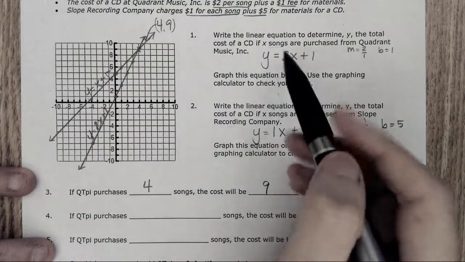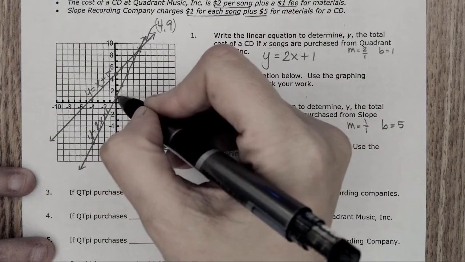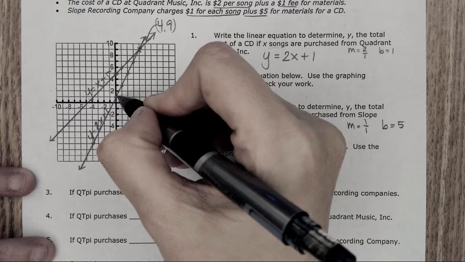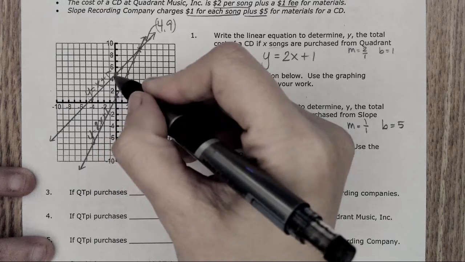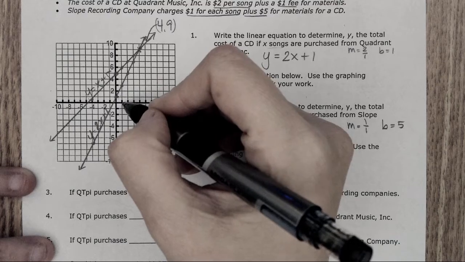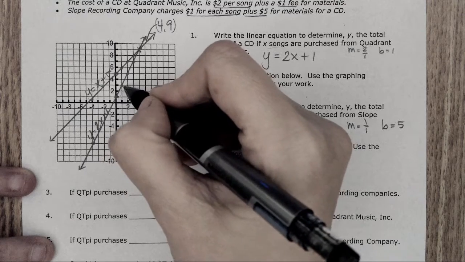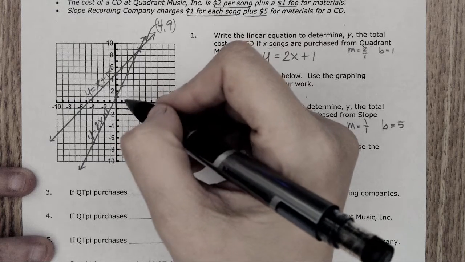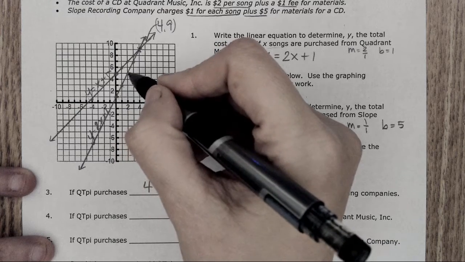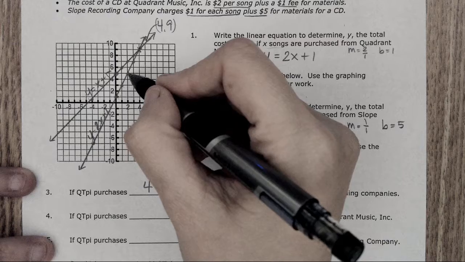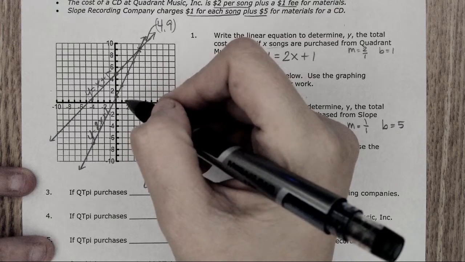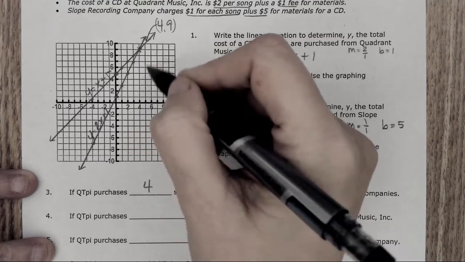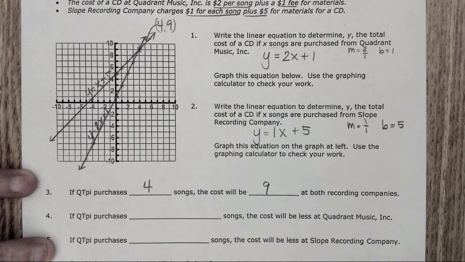Quadrant is my 2x plus 1, so Quadrant is this line, okay? If I buy no songs, I pay $1 at Quadrant, $5 at Slope. If I record one song, I pay $3 at Quadrant, $6 at Slope. So far, Slope is cheaper. If I buy 2 songs, I pay $5 at Quadrant, $7 at Slope, until I hit 4 songs.